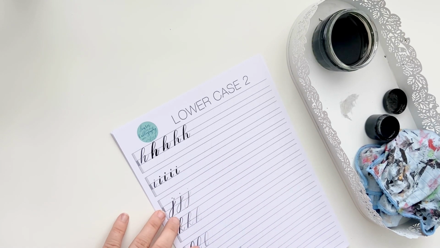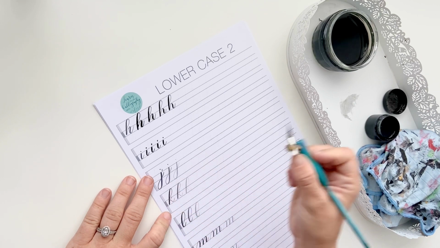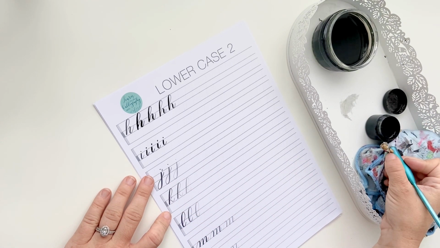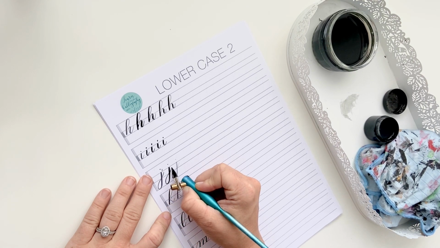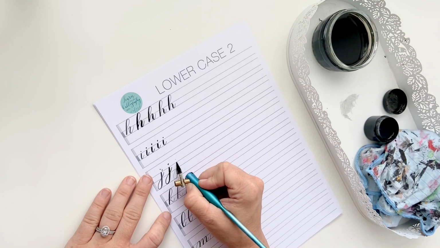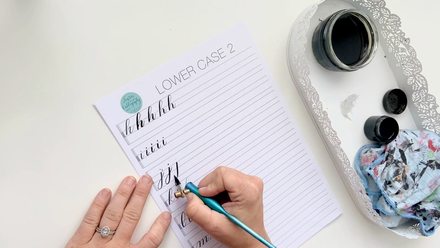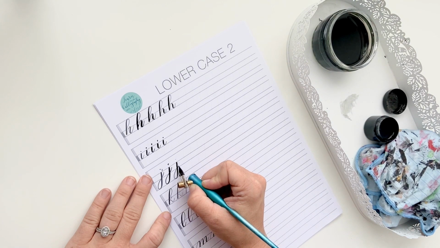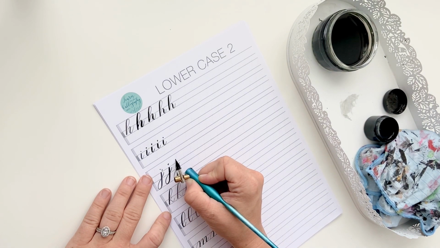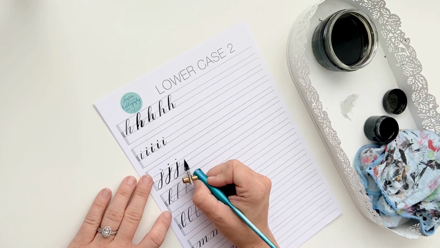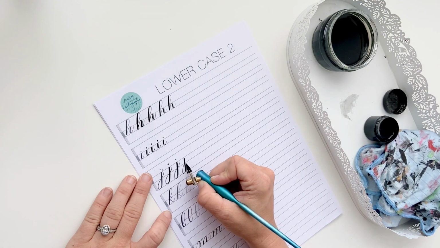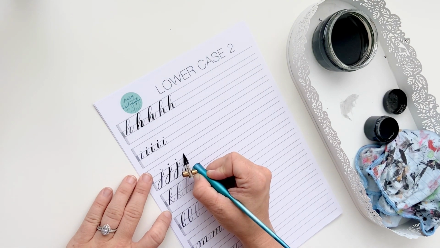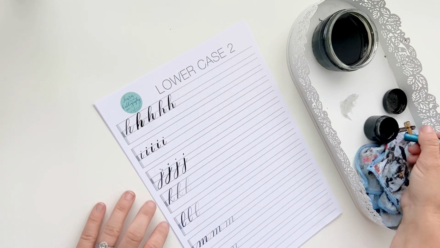Okay, a J, which is just the descending stem loop, and then we lift off to do the connecting stroke, and then the little tittle on top, lift back down for the connecting stroke, and a tittle. And do one more of those because they're pretty straightforward. There we go, and on to the K.